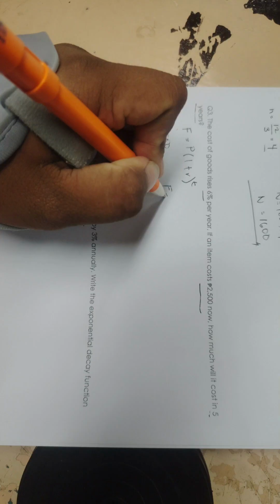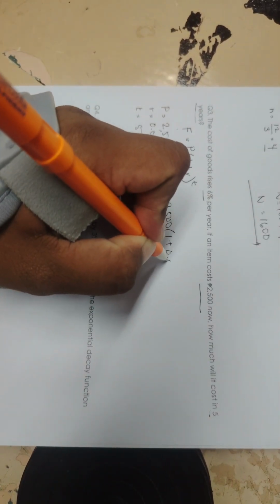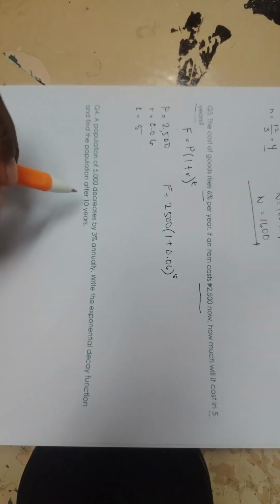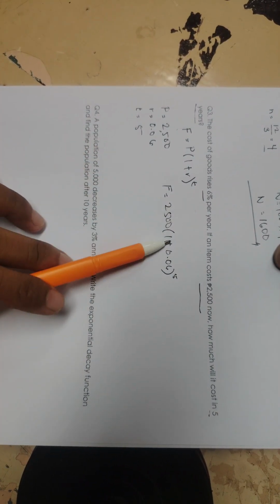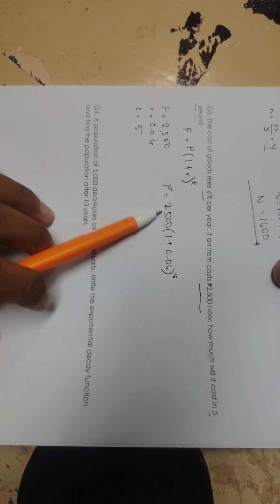Okay? So, F is equal to, our P is 2,500 times 1 plus the rate is 0.06 and raised to 5. Okay. So, gaya nung kanina, bakit sir meron ditong 1 plus something? Technically, kasi po yung 1 is parang siya yung kabuuan ng pinag-uusapan natin.